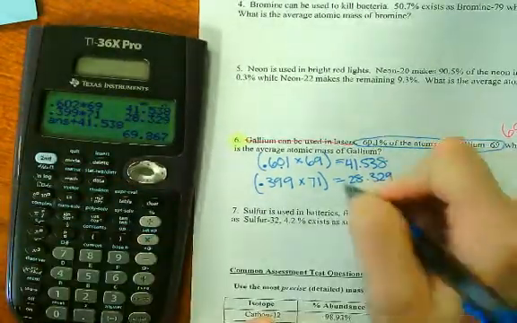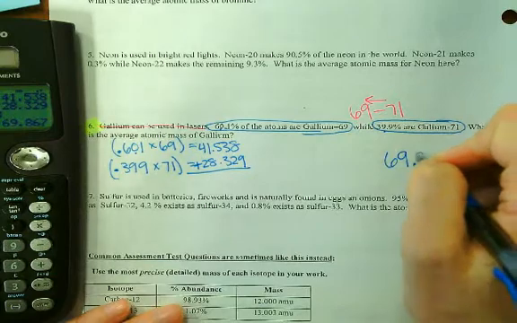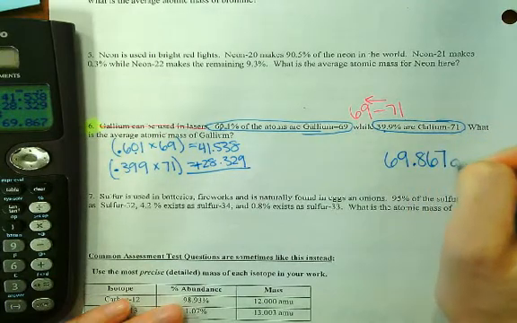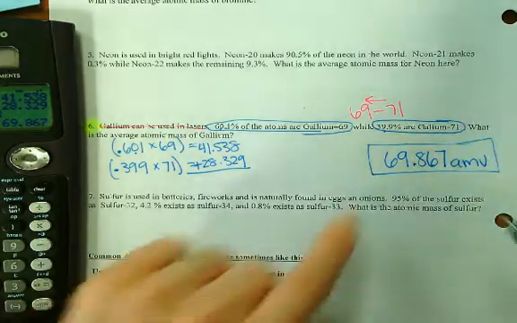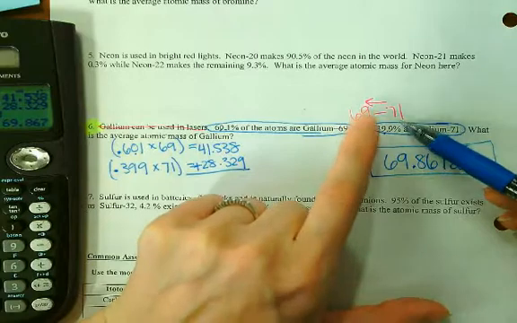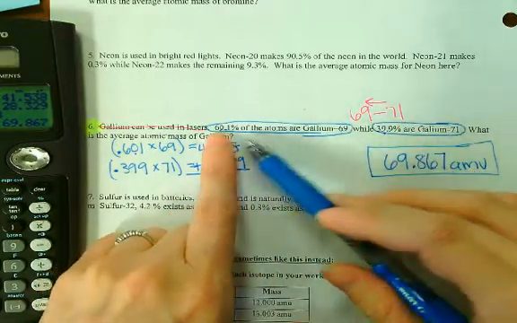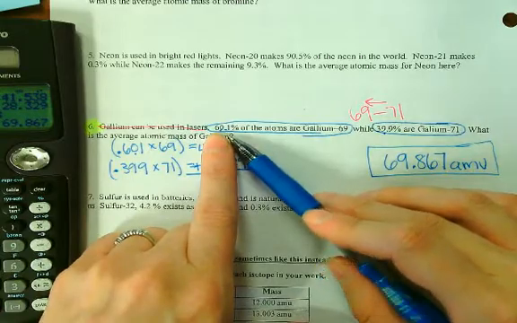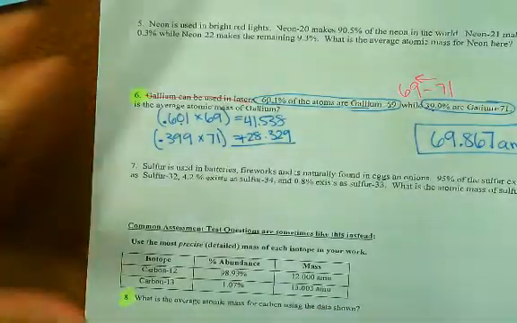So I can add those together now, plus 41.538. And I get, as my answer, when I add them up in step 3, 69.867 AMU, and I'm going to box in my answer. Now, does this make sense with what I said before I even started? Yeah, it's between those two. It's a little bit closer to 69 than 71 because a little bit more of the time it's 69 versus 71. Wonderful.